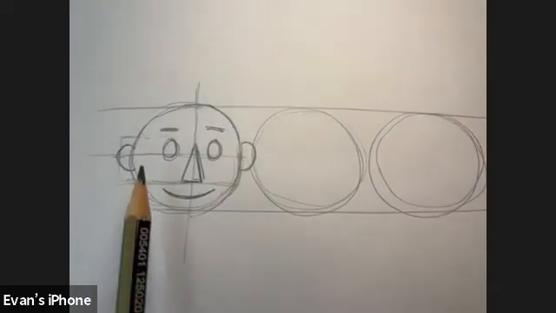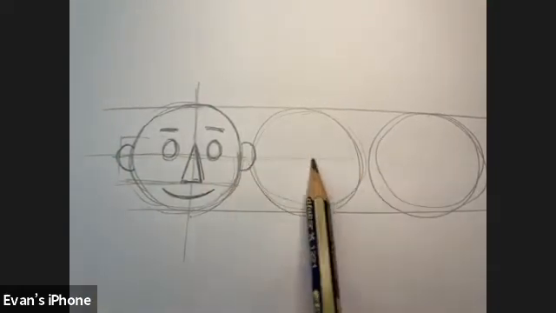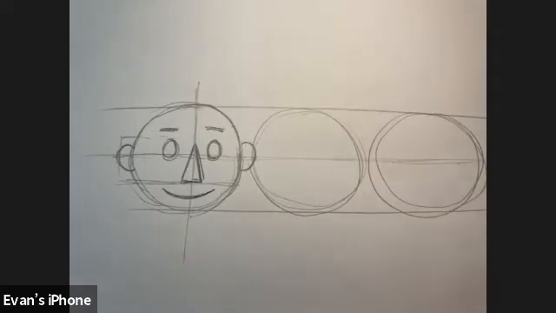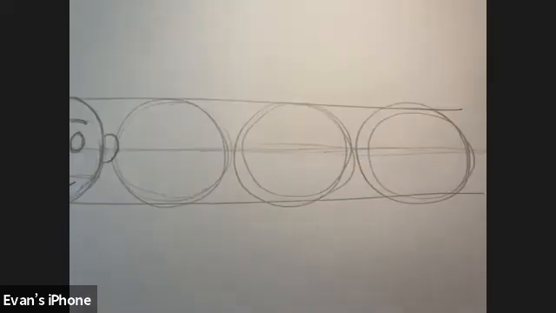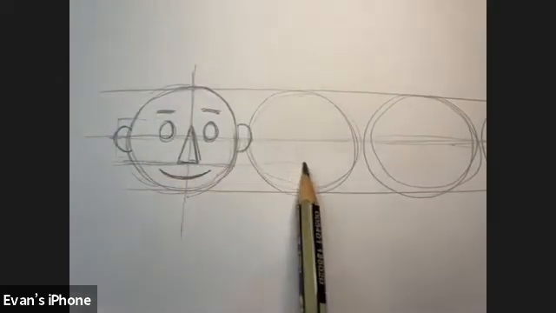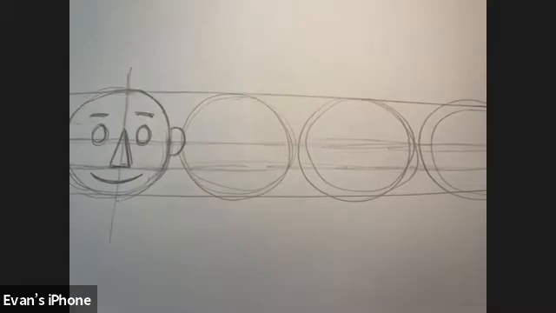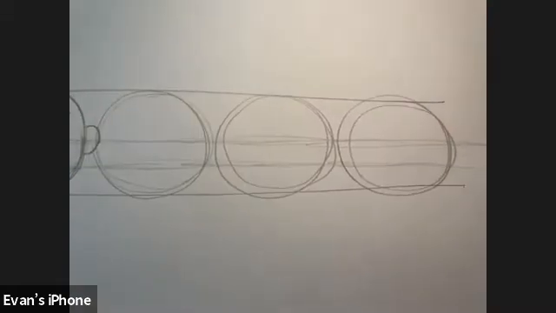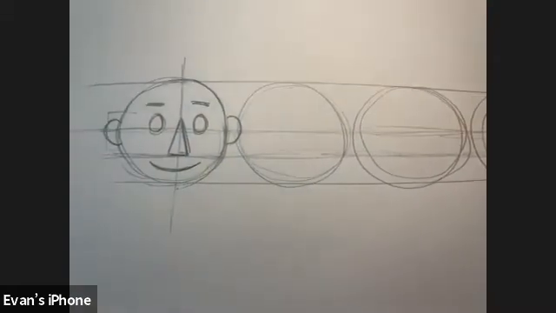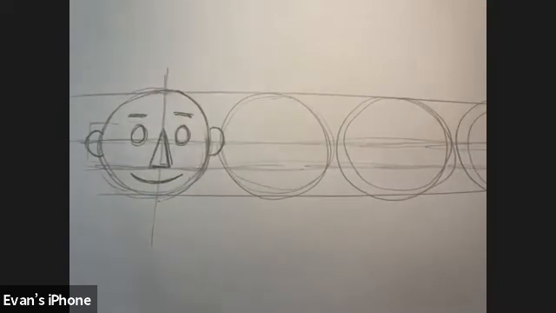The first thing we're going to do is continue the eye line all the way across all the circles, halfway through all four circles. And then we'll do the same for the nose line as well. Travel it across like that. It doesn't matter if your circles are all different sizes, but you need to have two lines through like that. This is just a rough guide. That's it, Tristan.